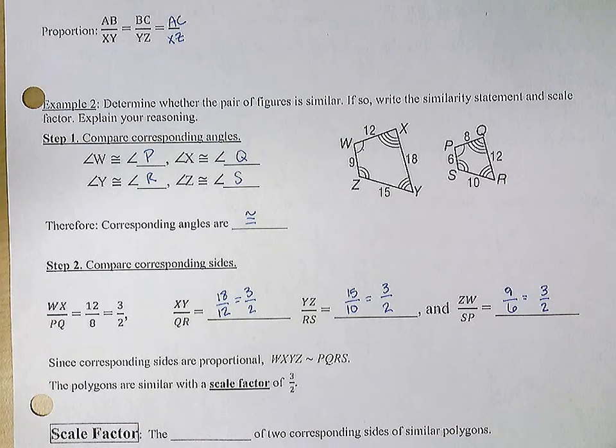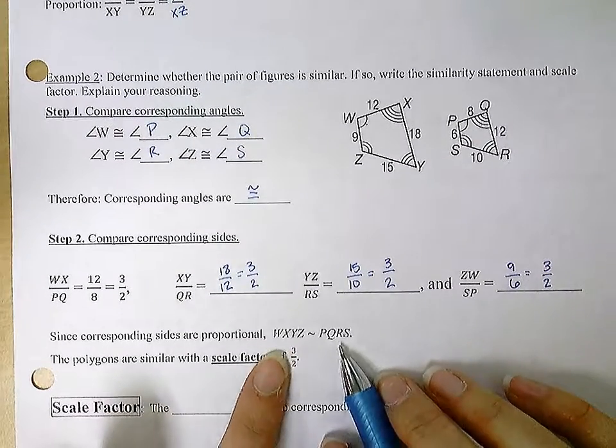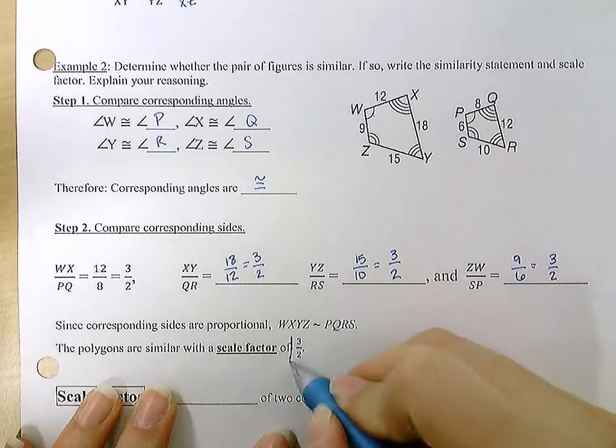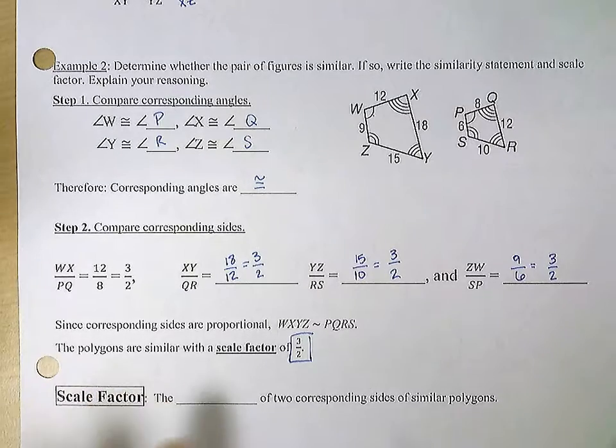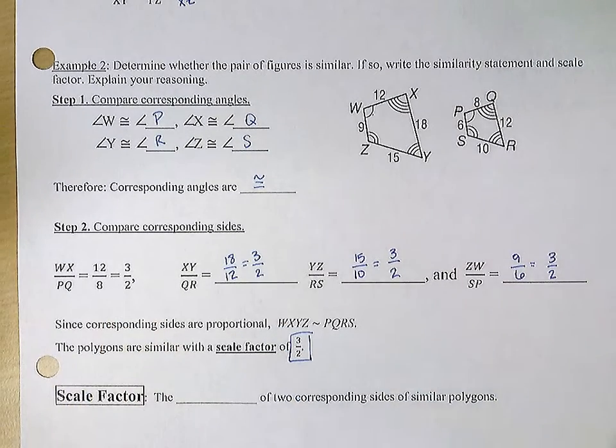When you're trying to see if these are similar, you need to make sure your reduced ratio is always the same. Since corresponding sides are proportional, these two polygons are similar, and your scale factor would be 3/2. That reduced ratio for all 4 of those is your scale factor.